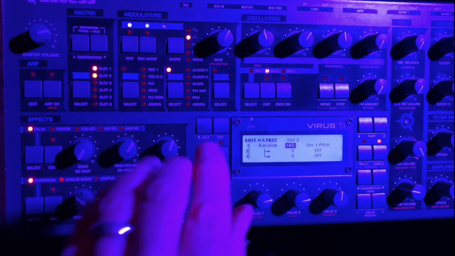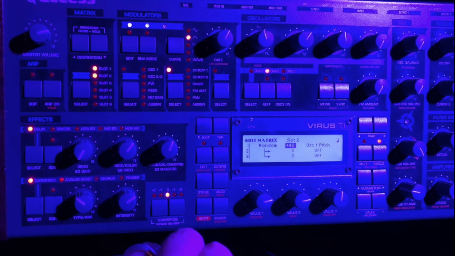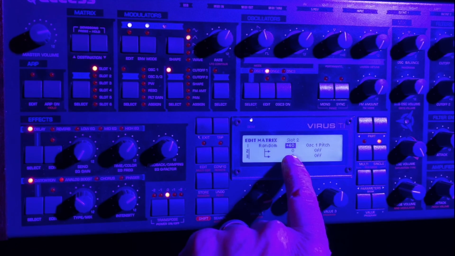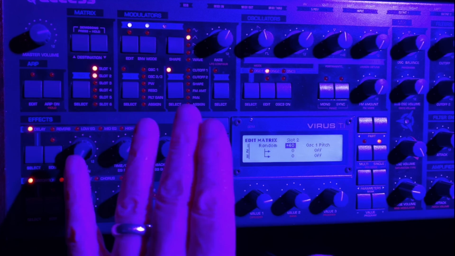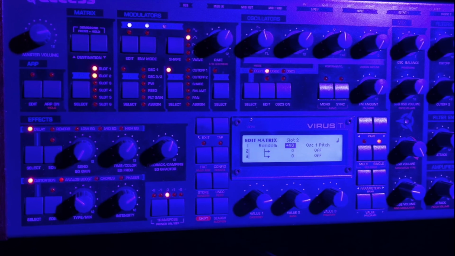And the higher the value, the more variation in the pitch range there is. So that's really interesting because it's not an LFO. As soon as I hit a note and hold it, nothing happens. It's only per keystroke.